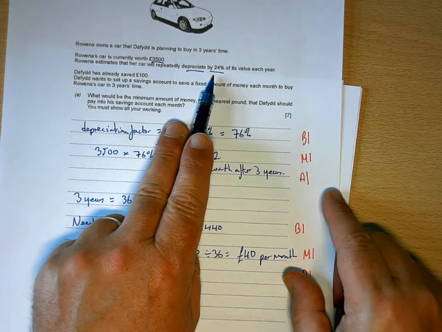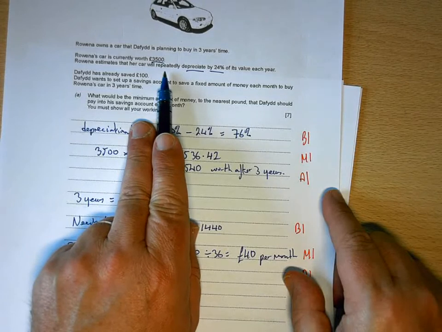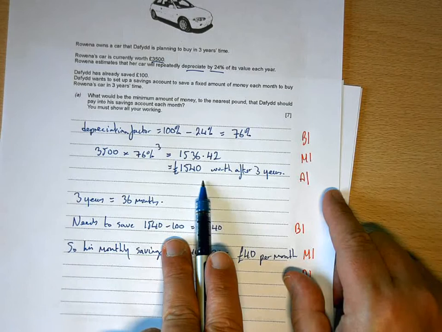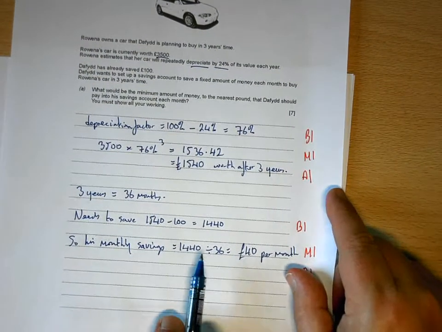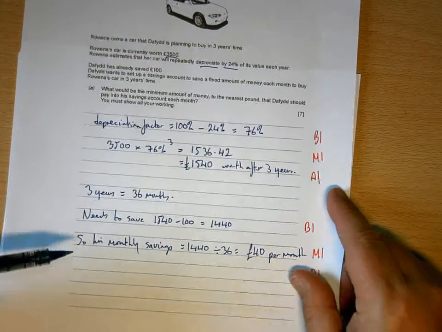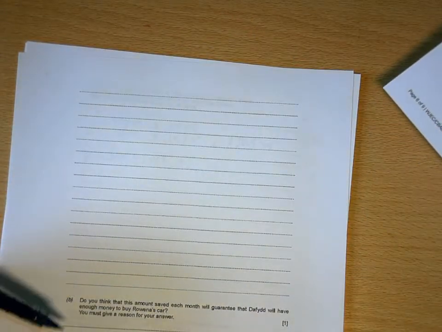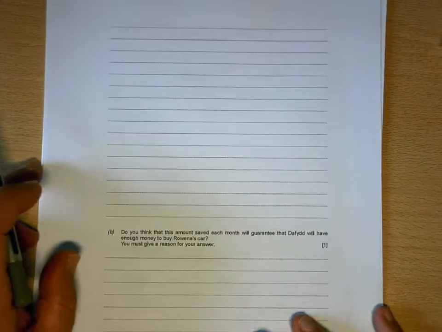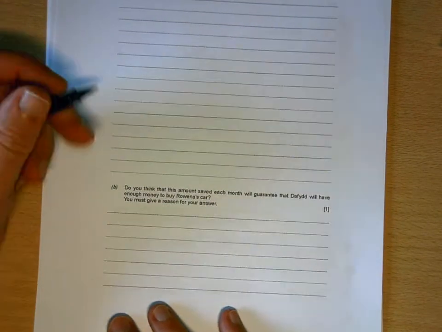So it may depreciate by less, so it could end up with it being worth more than that value, in which case he can't get the car. So you can actually answer this question correctly by saying yes or no, depending on what argument you want to make. So I'll give you both arguments.